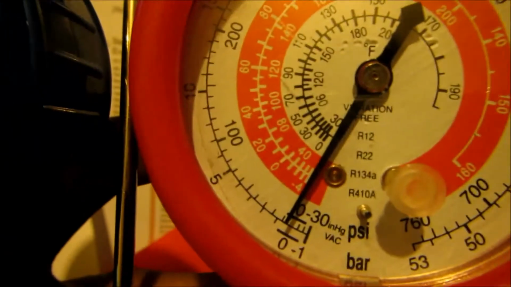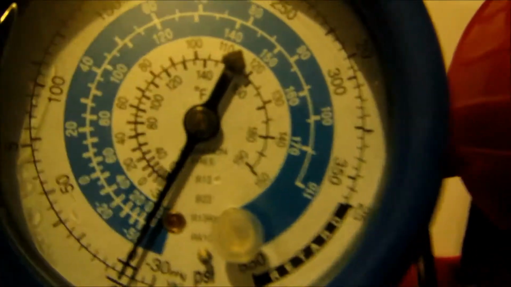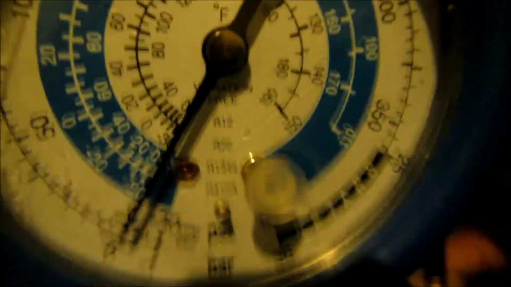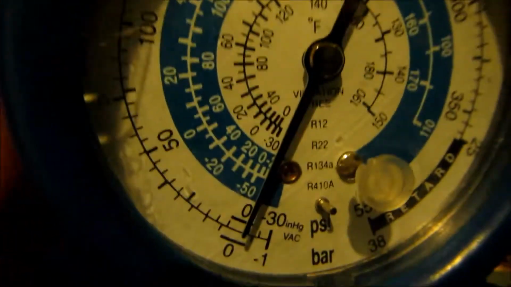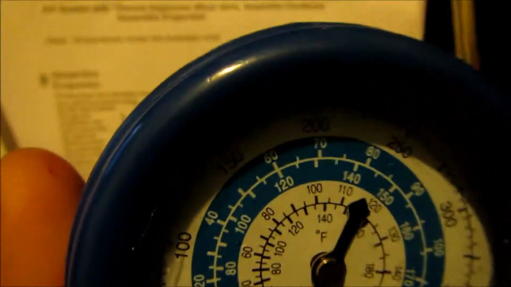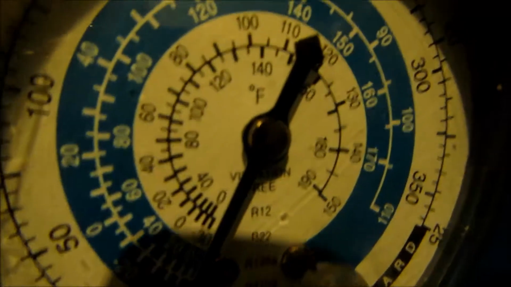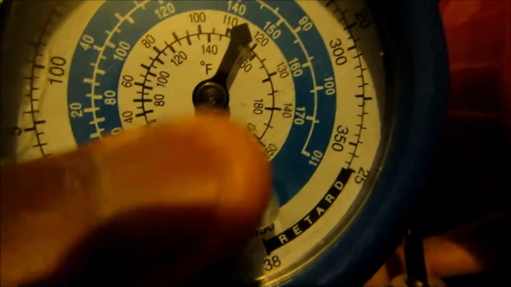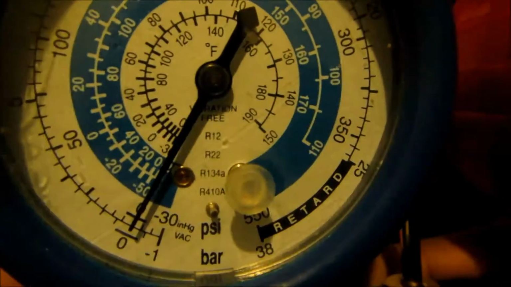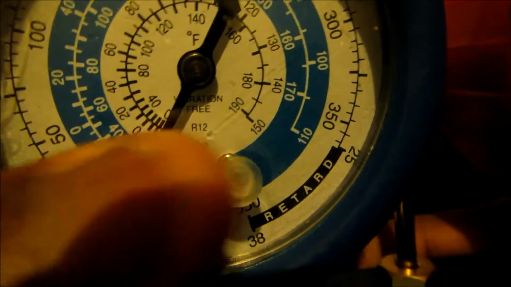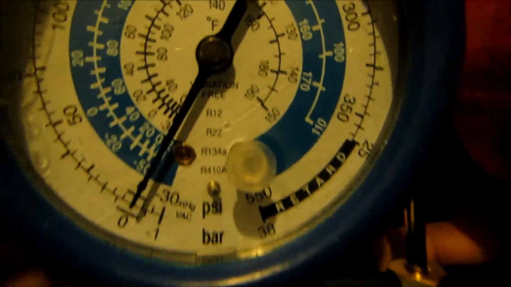Okay, here are my gauges. This is the high side, red is high side, blue is low side. If you look closely, right there, you see R134A. Listen now. The outer ring, where you see the 0, 50, 100, 150, 200, that's your pressure. And everything you see on the inside, in the blue, is temperatures in degrees Fahrenheit. So remember, outside is PSI, inside here is temperatures.